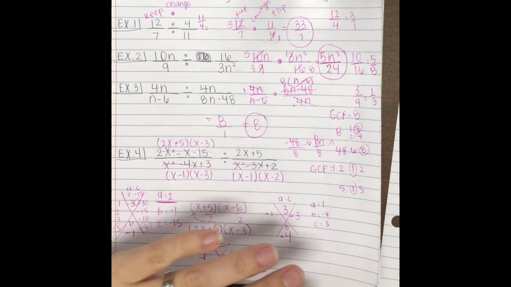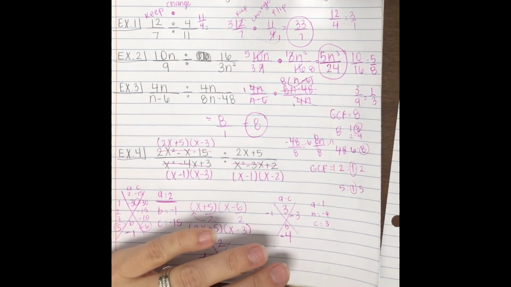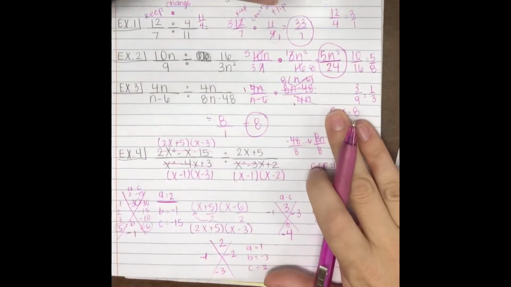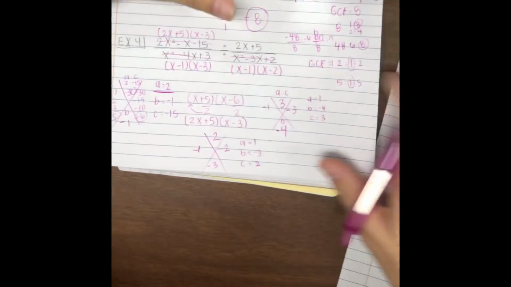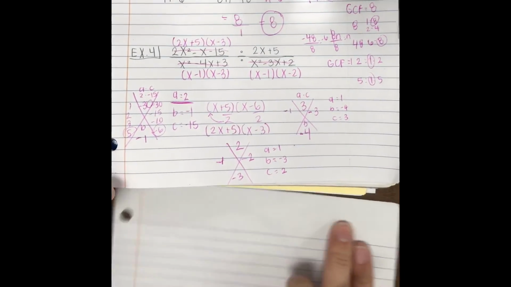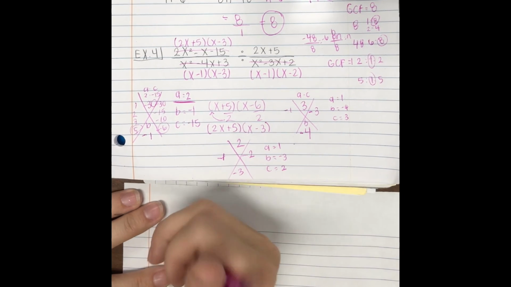All right. So I'm going to make a little extra room real quick because I am silly and I missed my step 1. Okay.